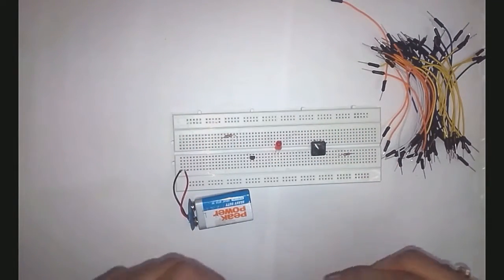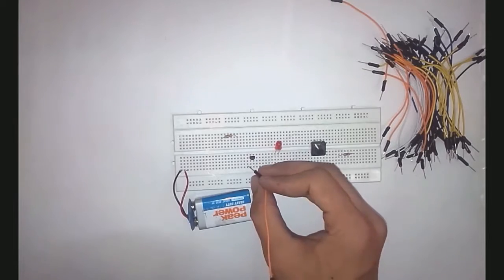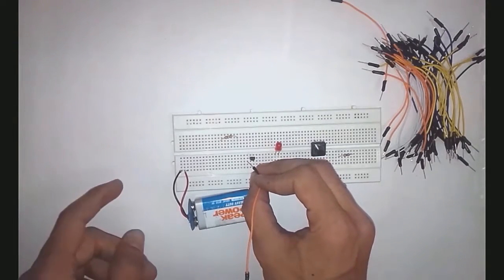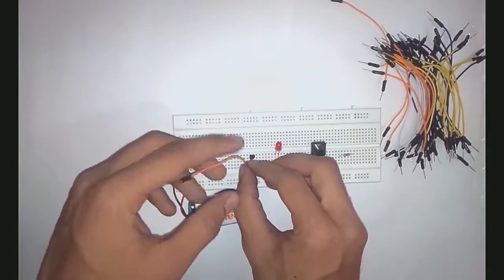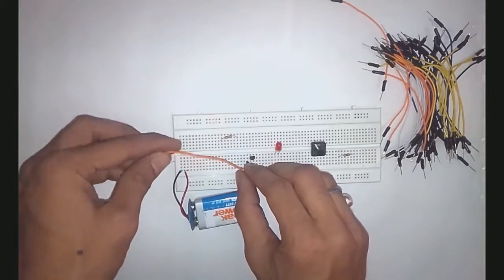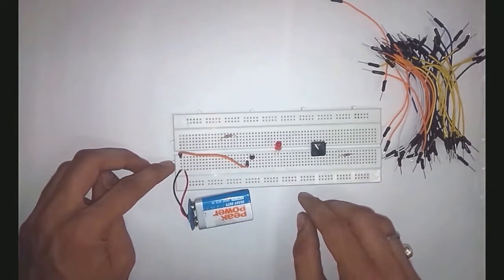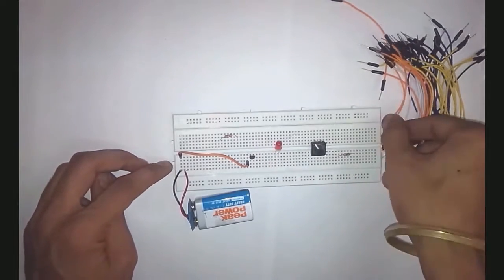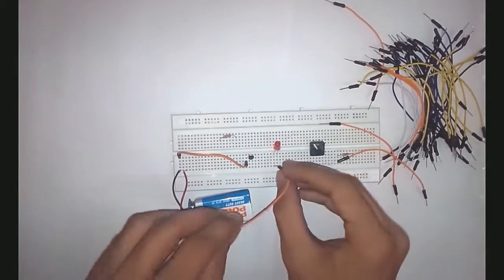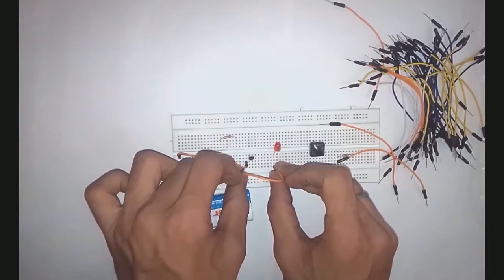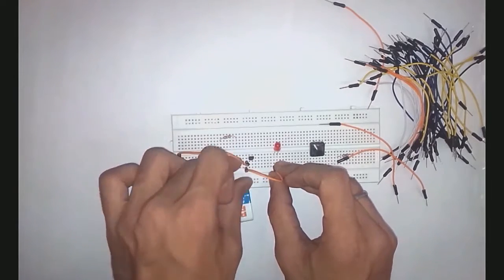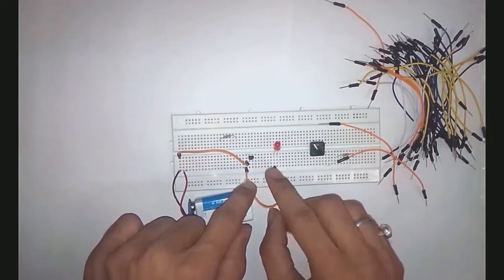Now according to our circuit, the emitter goes to the negative of the power supply, so I'm going to give the negative one. Then the negative of the LED will be the negative to the battery.